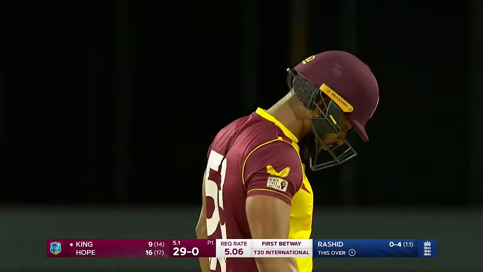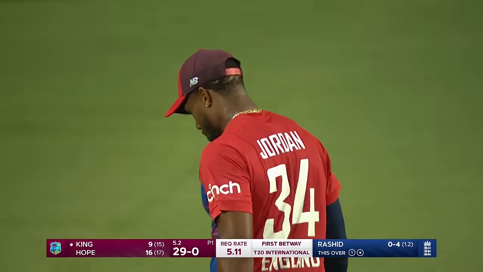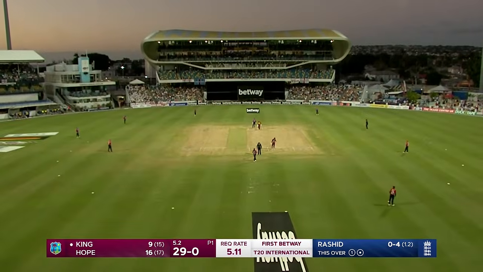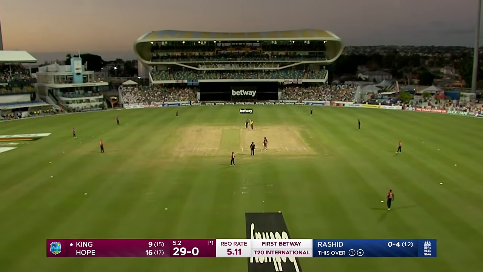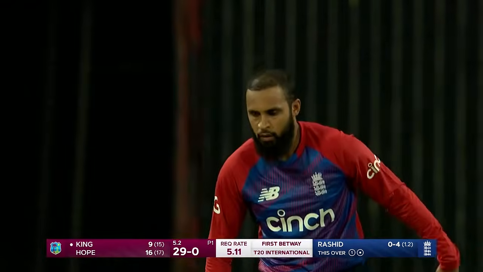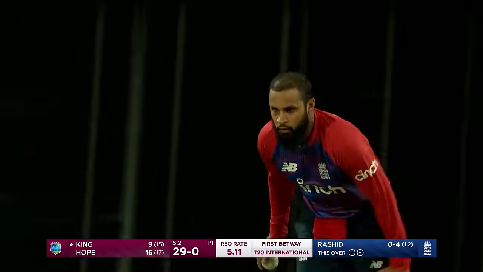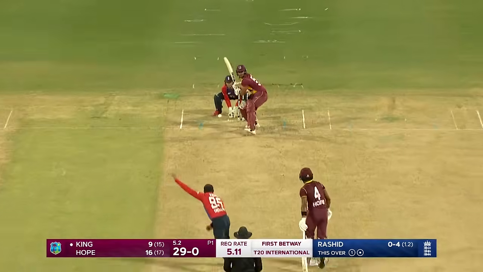How's it looked so far, Steve Harmison? Yeah, England were desperate for a breakthrough, but so far so good for the West Indies. Owen Morgan's gone to the spin because the surface seems to be helping, he needs a wicket, and he's gone to his trump card, Rashid.